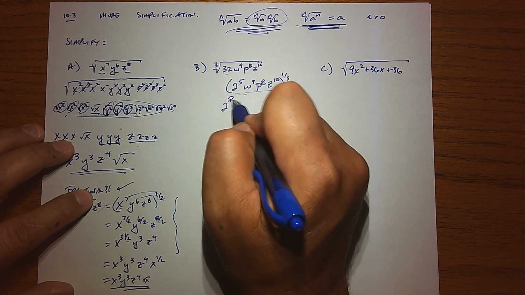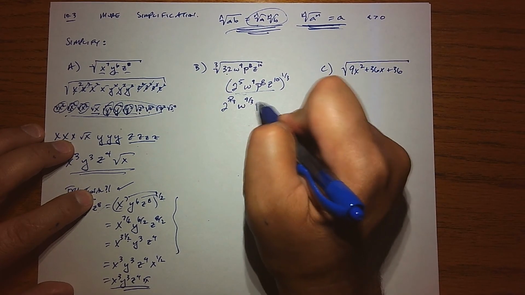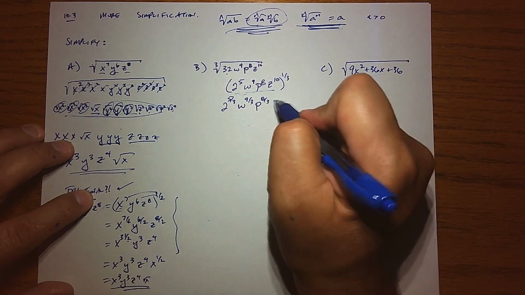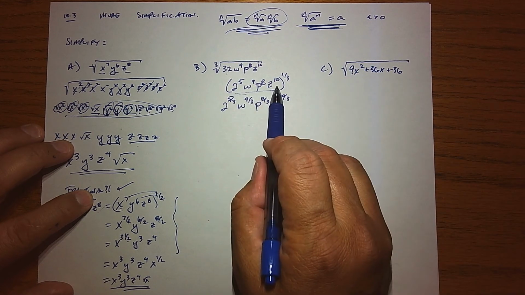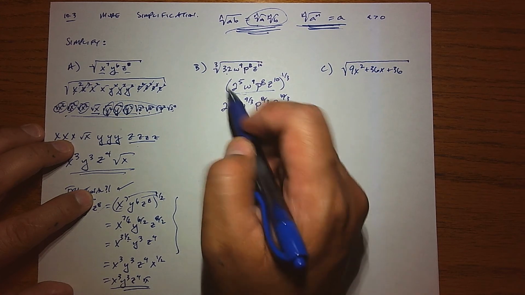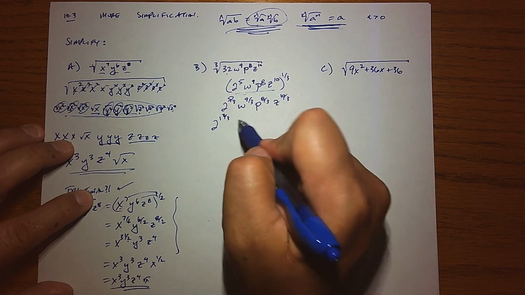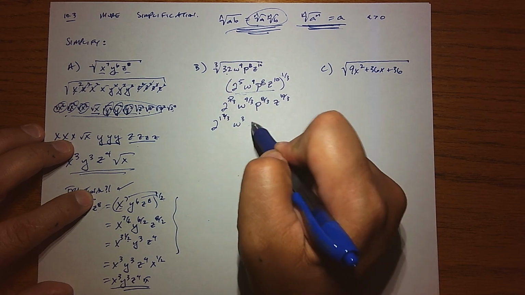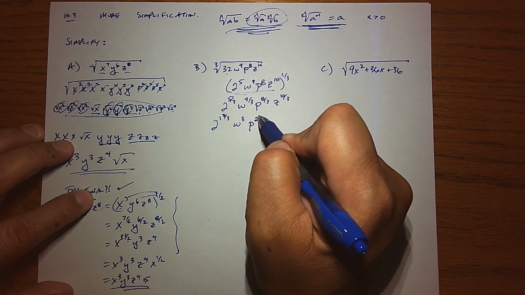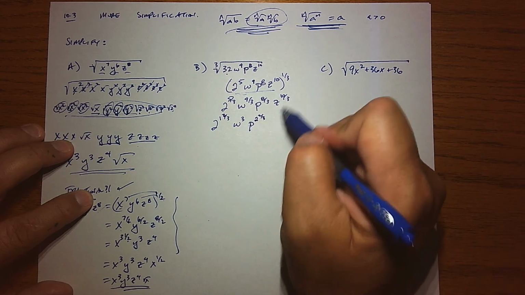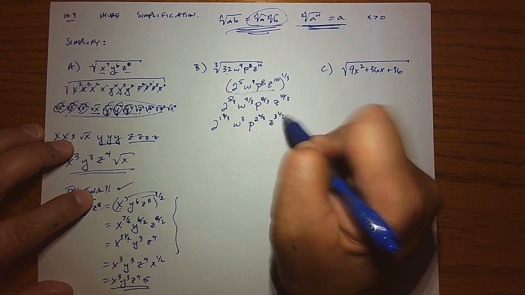So we get 2 to the 5/3, w to the 9/3, p to the 8/3, and z to the 10/3. So I'm just converting these all to their fractional exponent form. 5/3, well, that's 1 and 2/3. This is w to the 3rd. 8 divided by 3, well, that's 2 and 2/3. All right, and then 10 divided by 3, that would be 3 and 1/3.